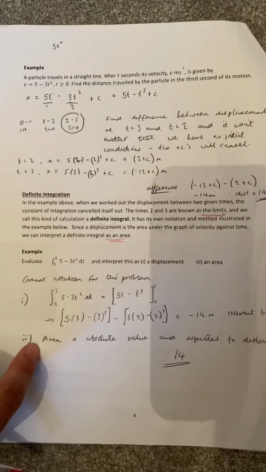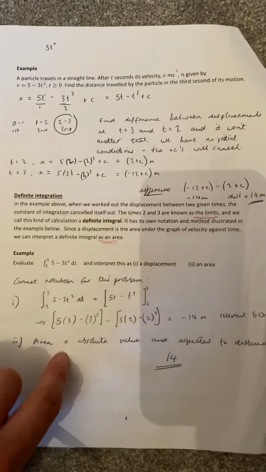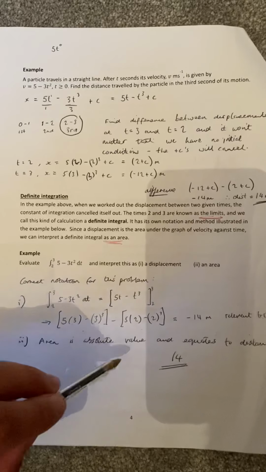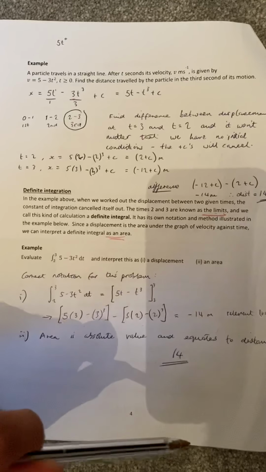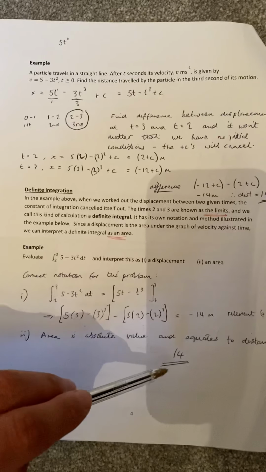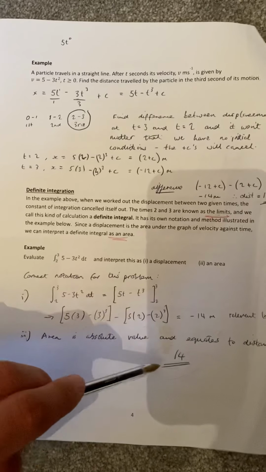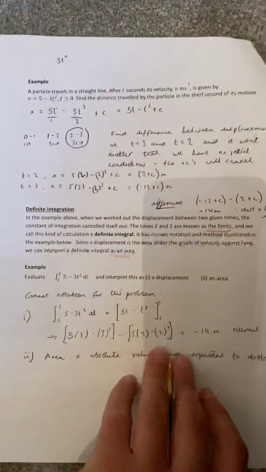And what was it asking for? As an area, well, the area between a curve, even if it's below the axis, is an absolute value and it equates to distance. So we wouldn't have a negative area, would we? So 14 meters. There you go.